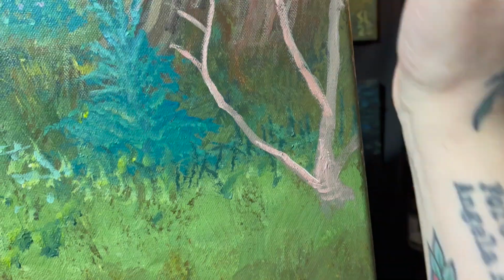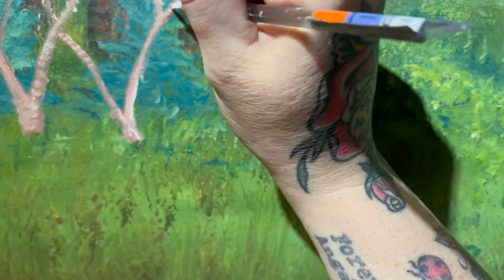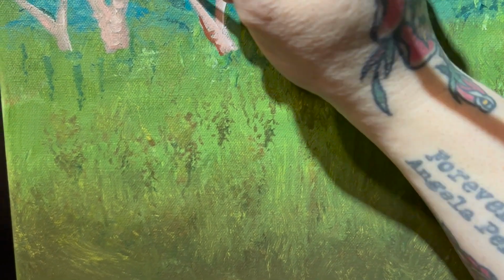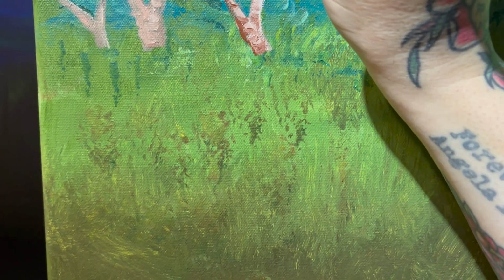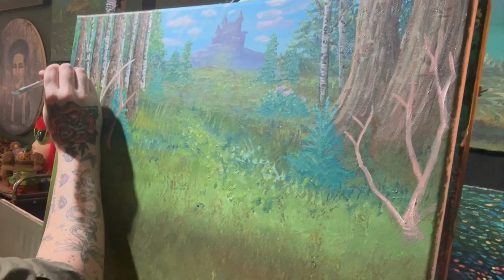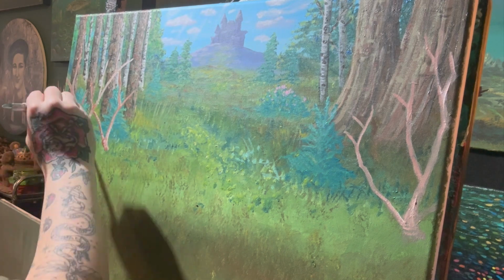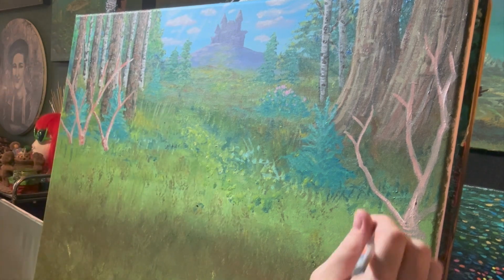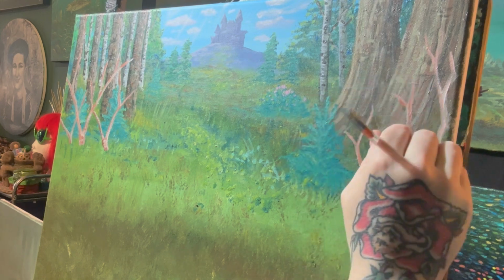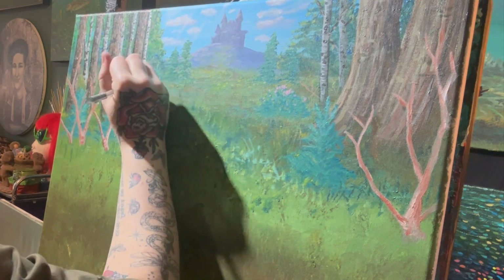But because this particular tree is much closer, I did have to get a lot more detailed. So even though these are fairly small branches, I did put a lot of detail into them, and I tried to add a variety of reddish browns and highlights. But this, to me, felt good, doing this starting the day.